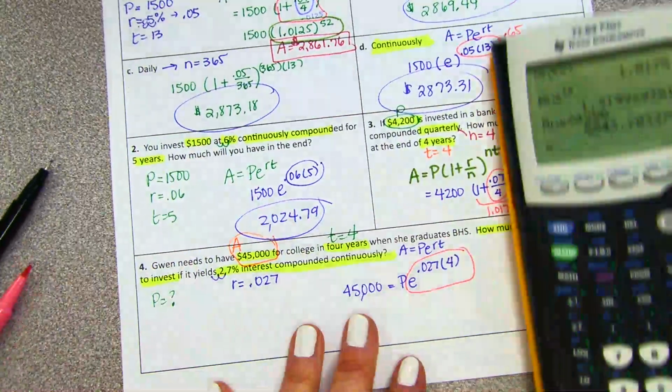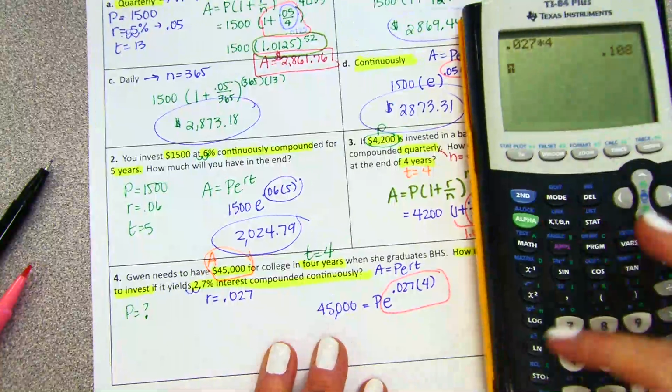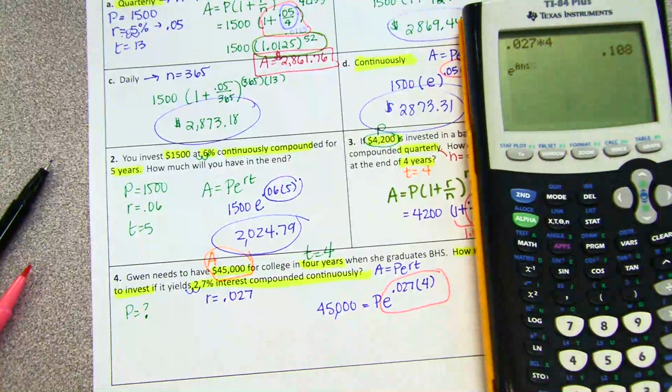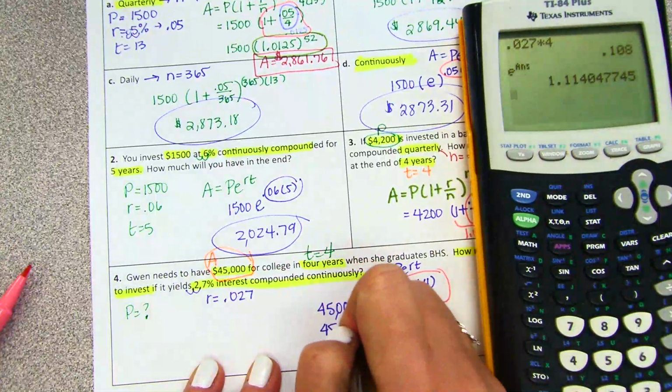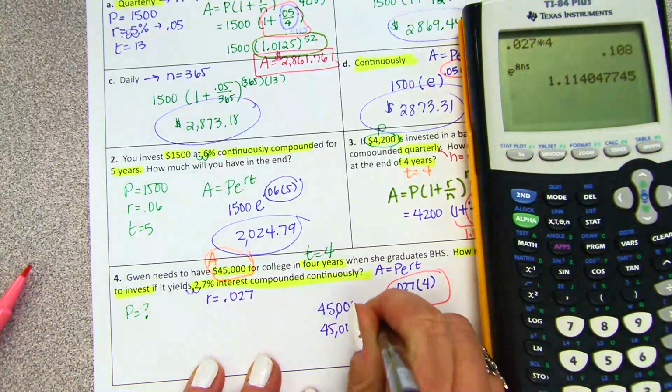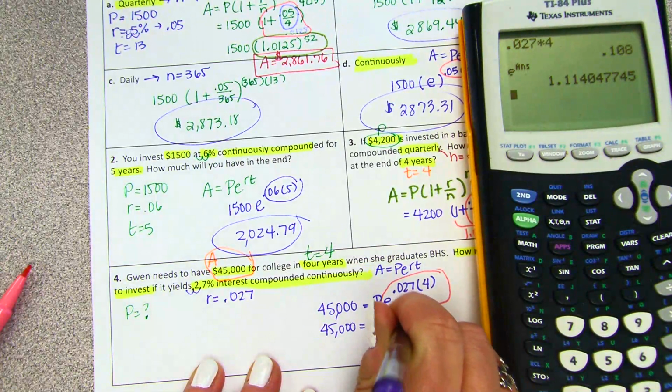Then I can divide both sides by that number. So 0.027 times 4. And then I want to take e to that number, which gives me 4,500 equals 1.114, et cetera, P.